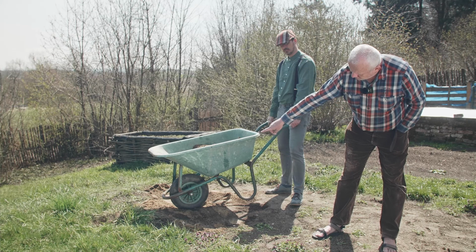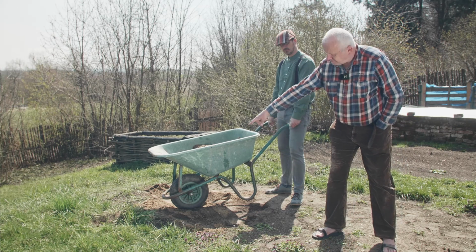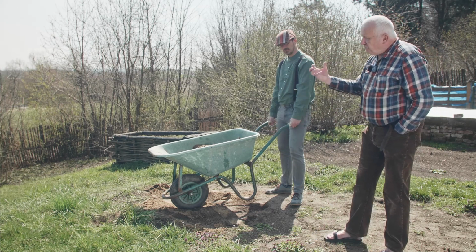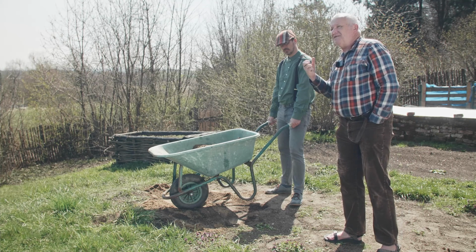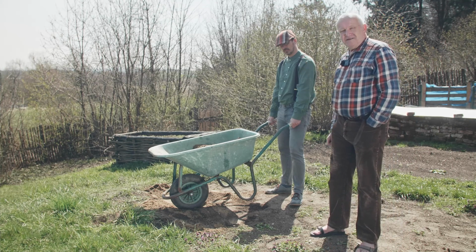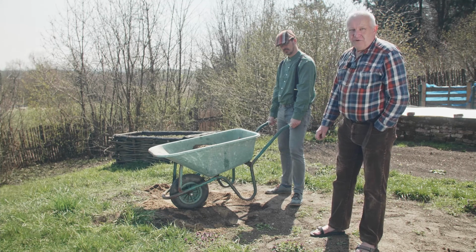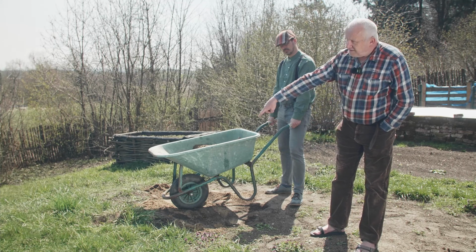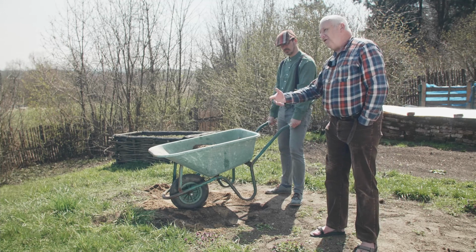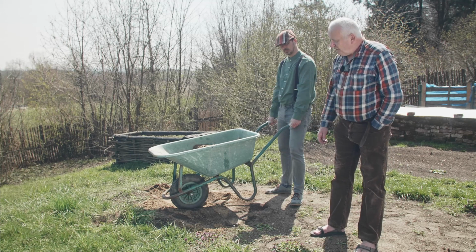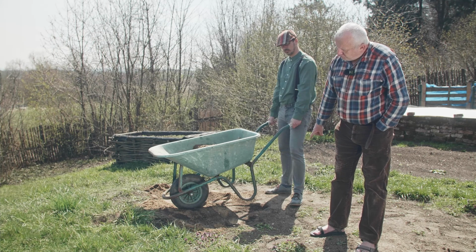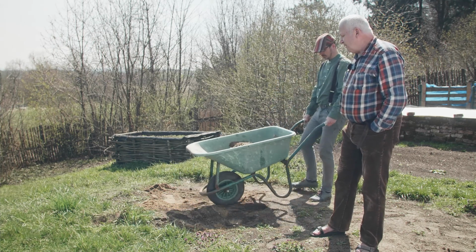The wheelbarrow has an inflatable wheel. The more inflated, the harder the wheel, and the easier it is to drive because it reduces the so-called rolling resistance. It's easier to drive on hard material, on pavement, on concrete, on asphalt. When Martin drives on soft ground, it puts up quite a lot of resistance. Again, that's because there's more rolling resistance.